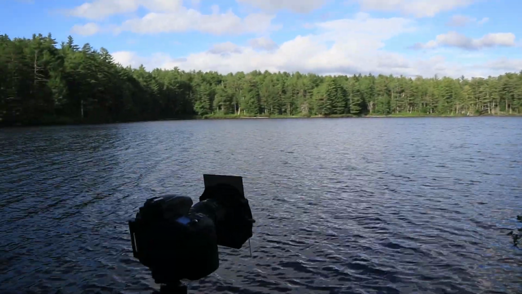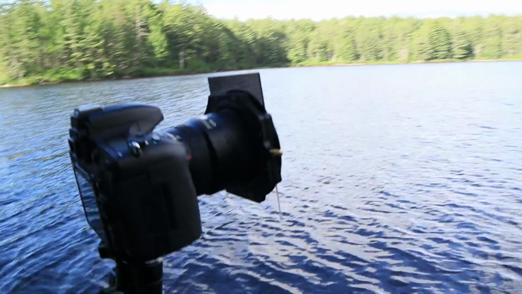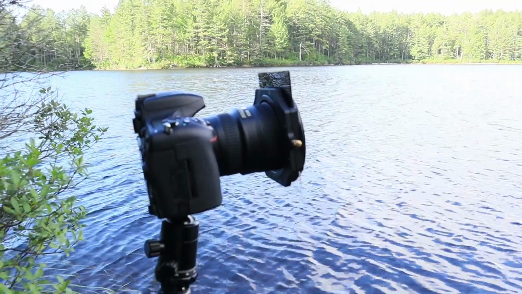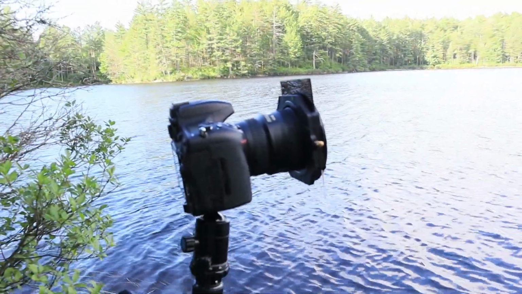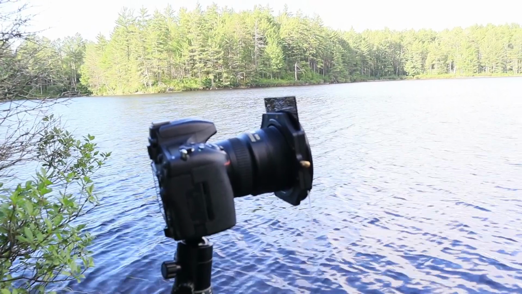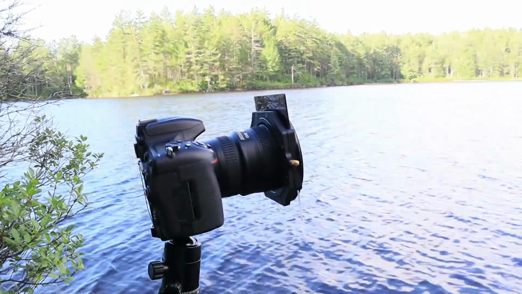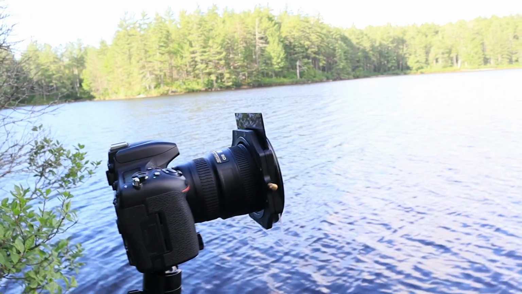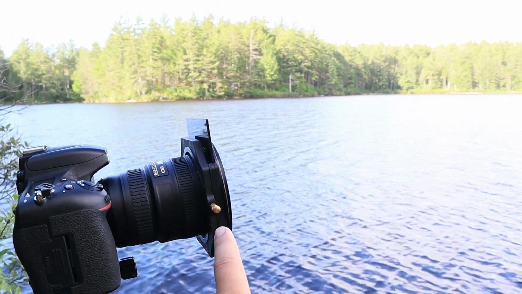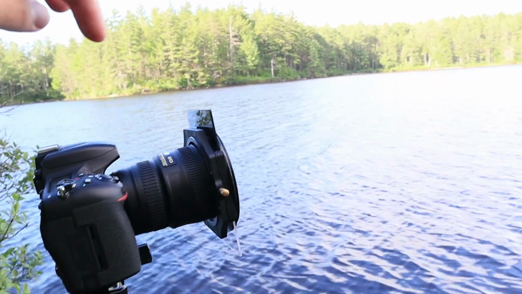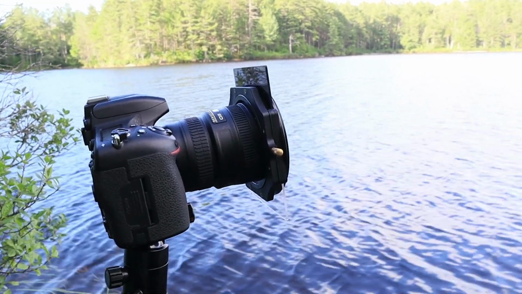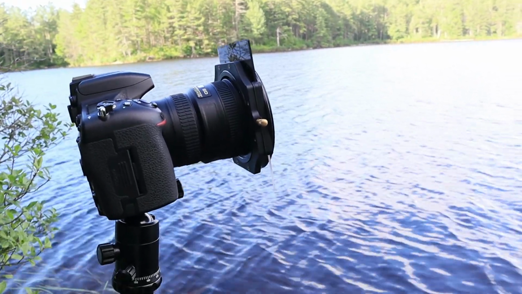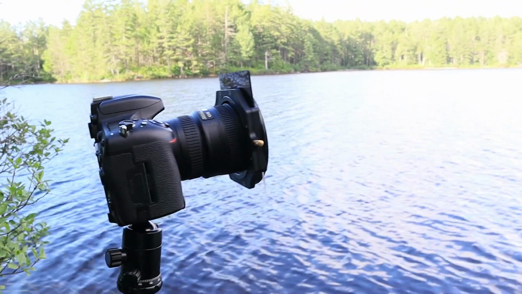What I have on the front of my camera here is the Lee filter system with a circular polarizer, graduated neutral density, and then I'm going to meter this, and then I'm going to drop in the 10-stop neutral density filter. So I'm going to do that right now.